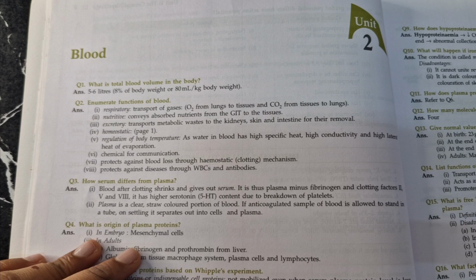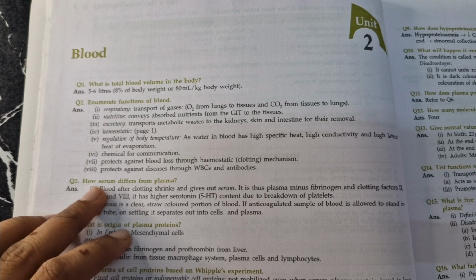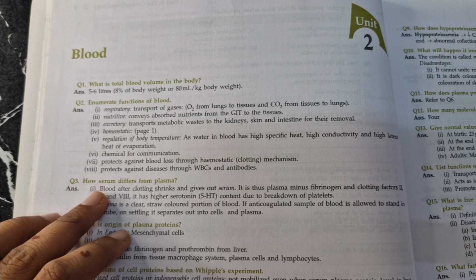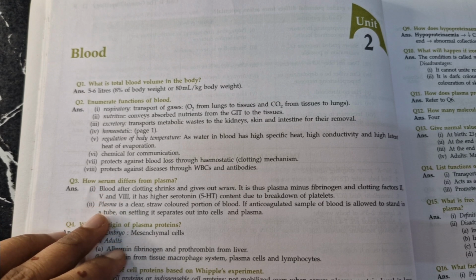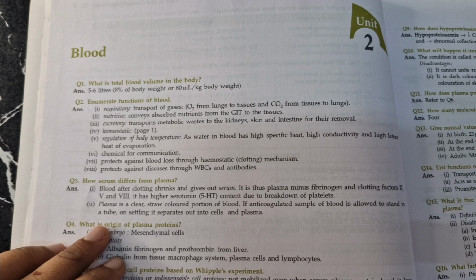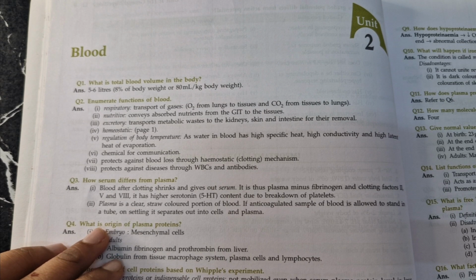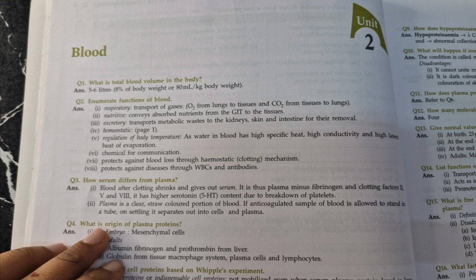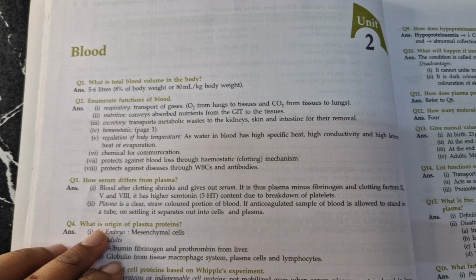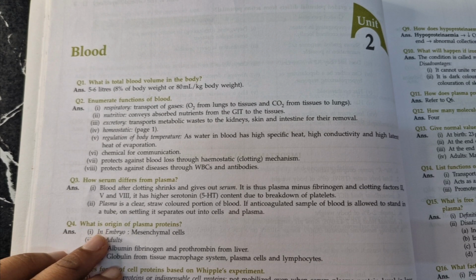Chemicals for communication, protects against blood loss through hemostatic clotting mechanism, protects against diseases through WBCs and antibodies. How serum differs from plasma. Blood after clotting shrinks and gives out serum. It is thus plasma minus fibrinogen and clotting factors 2, 5 and 8. It has higher serotonin, that is 5-HT, content due to the breakdown of platelets.